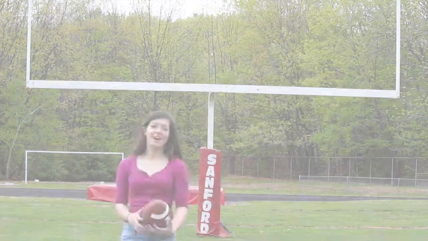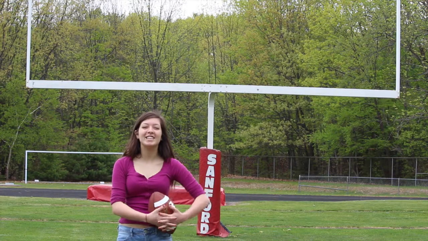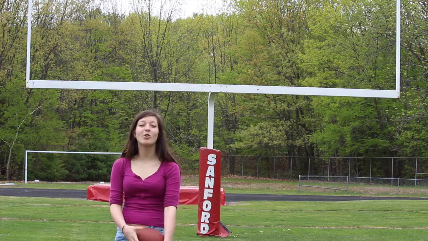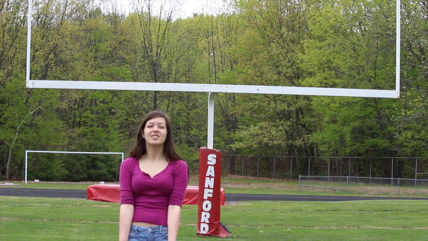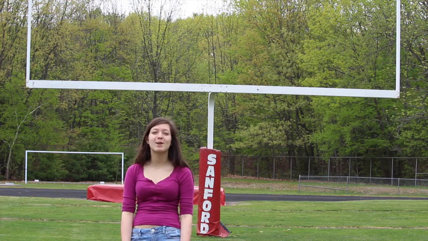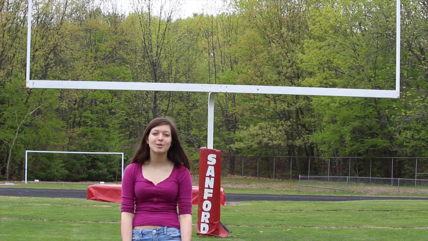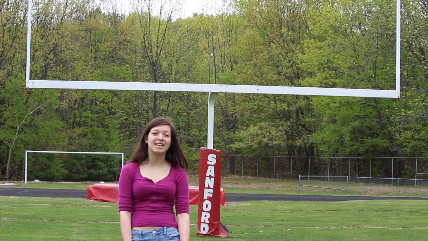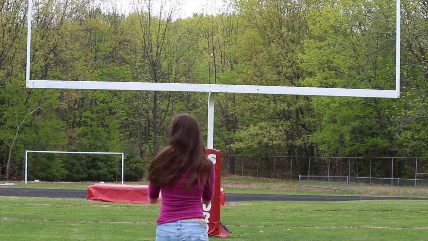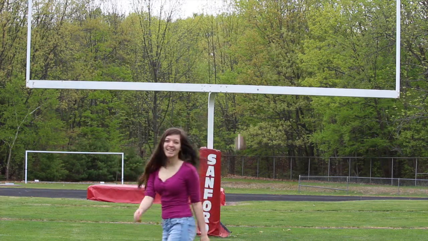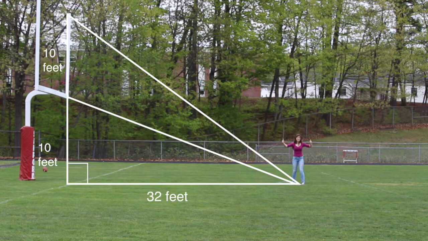Let's look at an example of a real-world application. I'm trying to kick a field goal. I know that the distance from the ground to the horizontal post is 10 feet. The distance of the two vertical posts coming off of that is 10 feet as well. What is the minimum and maximum angle of elevation that I would need to kick it at for it to count? If we add up the total height of the poles, we get 20 feet.